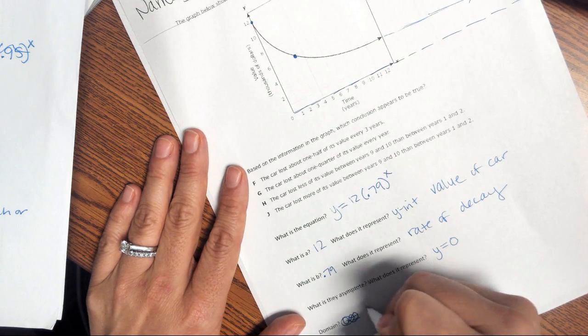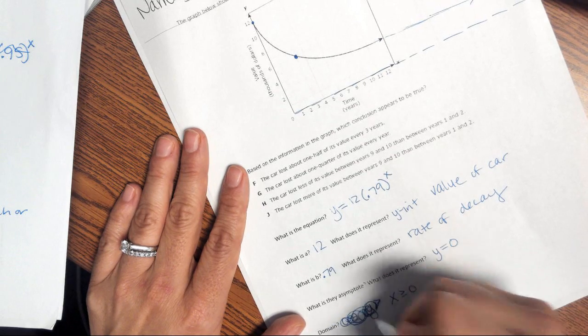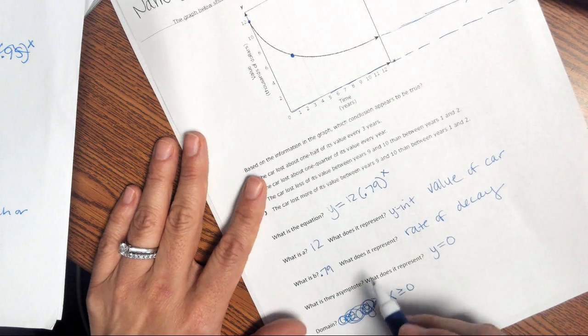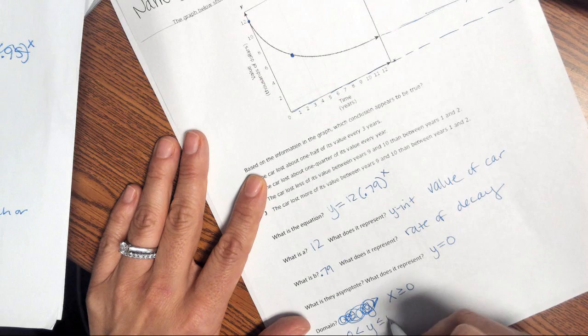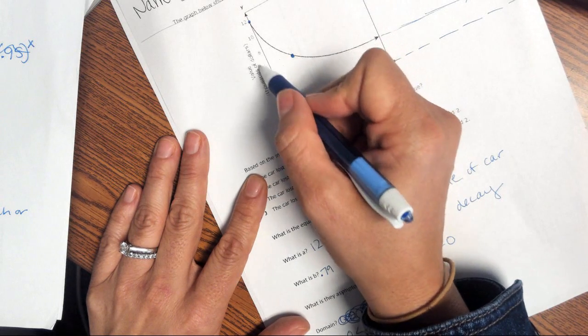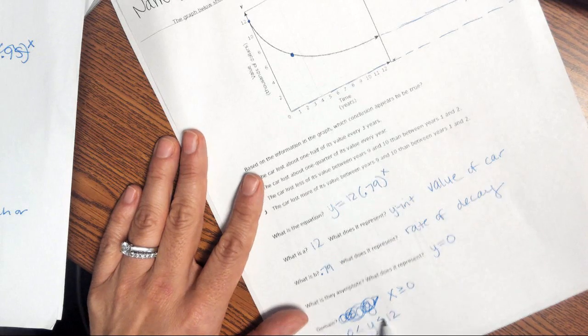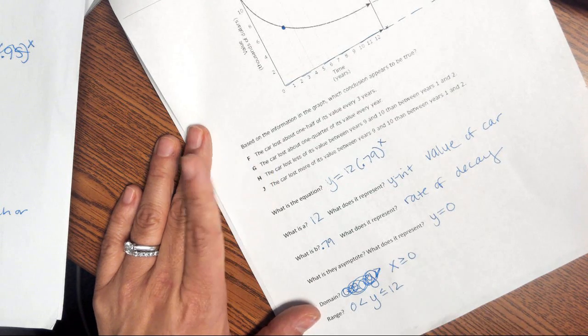is, oops, sorry, x is greater than or equal to 0, because it keeps going on and on and on from 0 on. But your range will be from 0 to 12,000, or 12, since it's in thousands of dollars. Remember that 12 means 12,000. So in the graph, 0 is less than y, less than or equal to 12. It's less than 0 because it can't be exactly 0 because of that asymptote at 0.